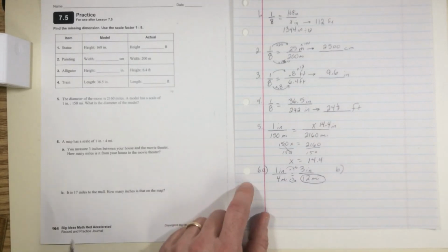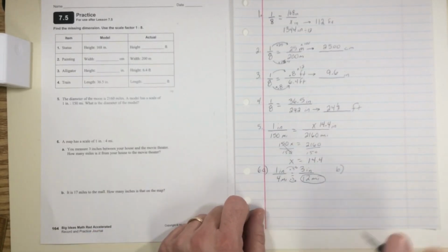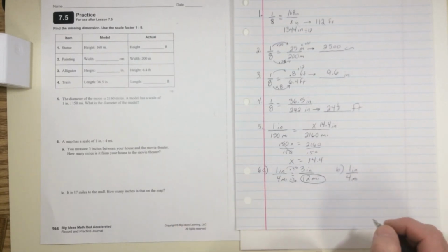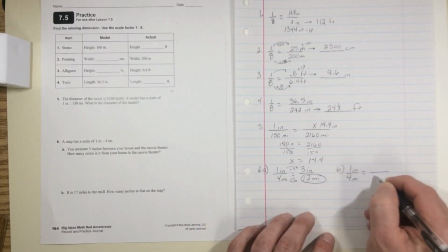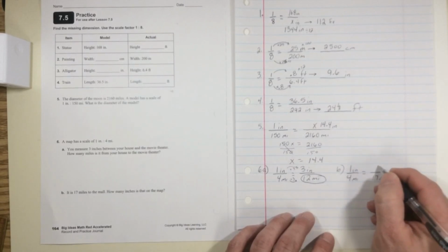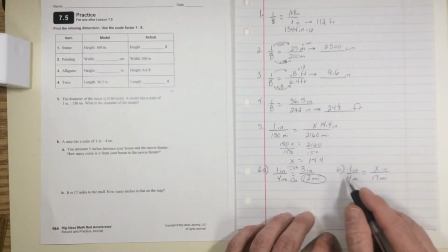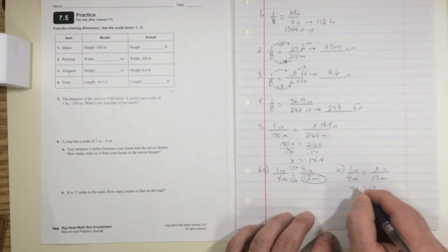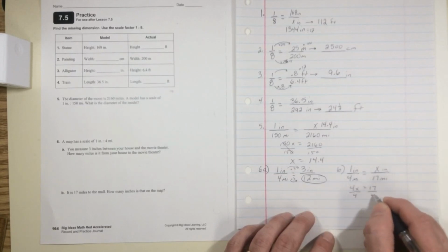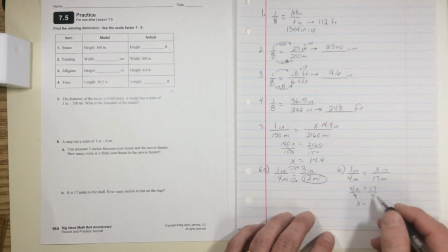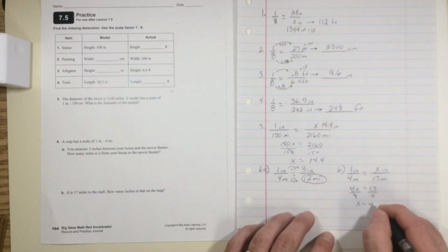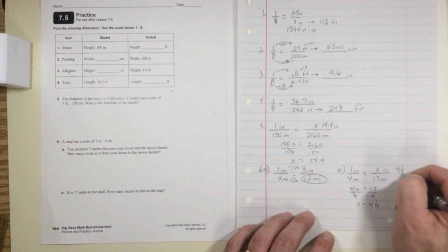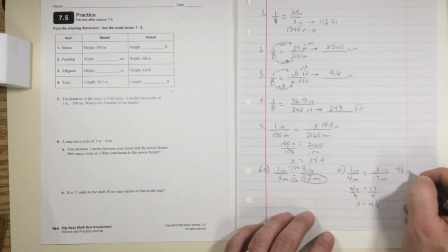And part B, it's 17 miles to the mall. How many inches is that on the map? Again, 1 inch is 4 miles. And this time we know it's 17 miles. We want to know how many inches. Cross products, 1 times 17 is 17. 4 times x is 4x. Divide by 4, divide by 4. X equals, 4 goes into 17 4 times with 1 left over. 4 and 1/4, or 4.25 inches.